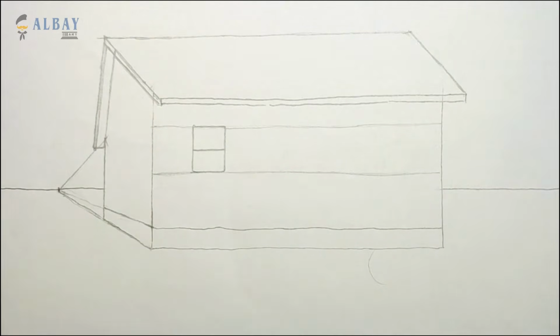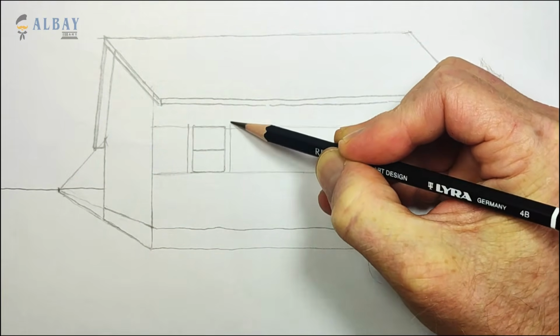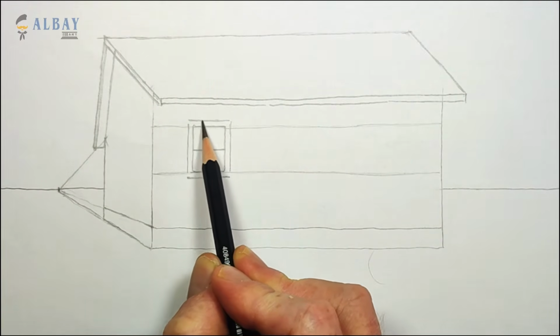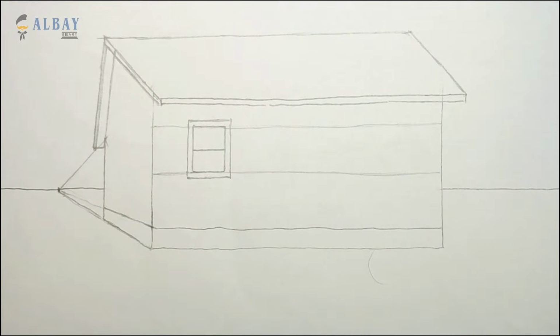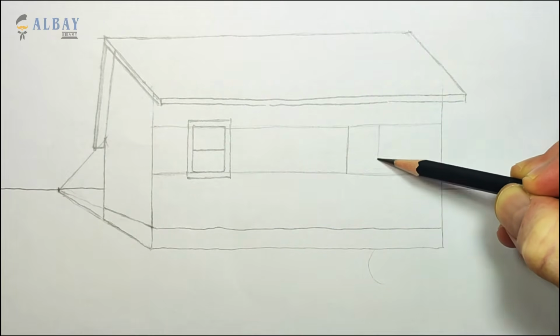When drawing windows, don't forget the frame. It's pretty simple, but it makes a big difference to the look. Okay, now I'm going to add two more windows on the right. I just need to leave a bit of space between the windows for the door.